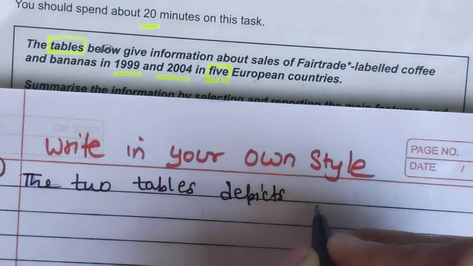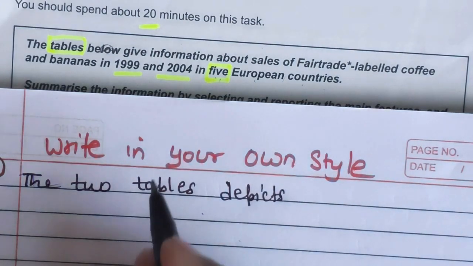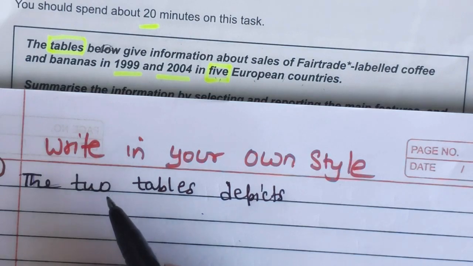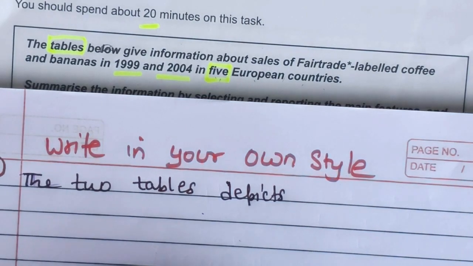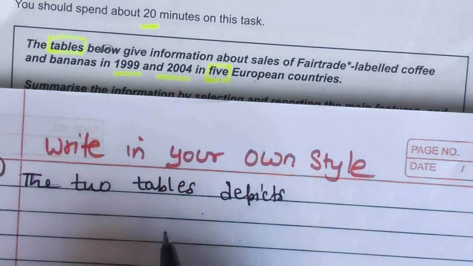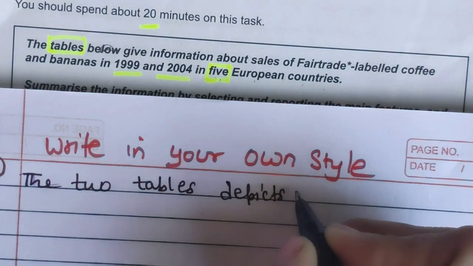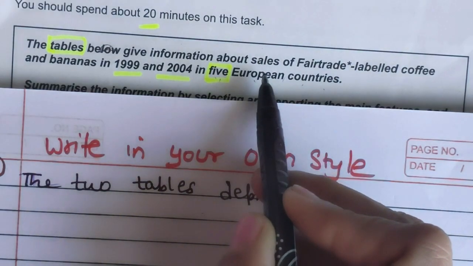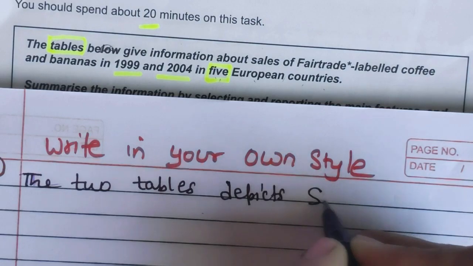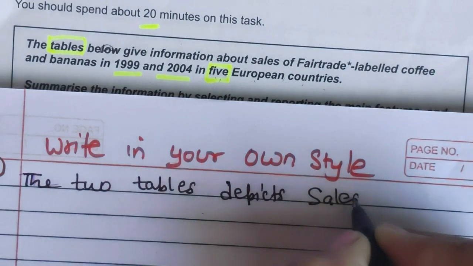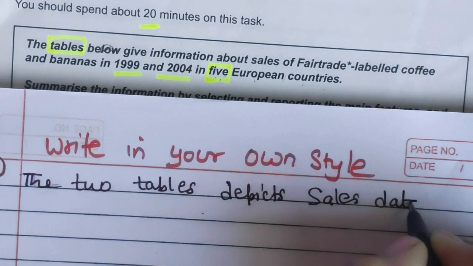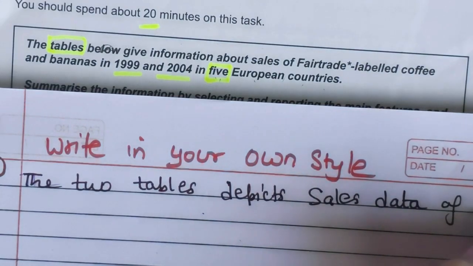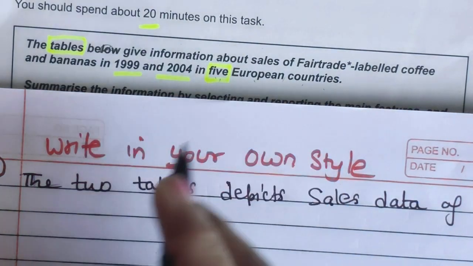Depicts what now? I am not going to repeat the word information. So what am I going to write, you tell. The two tables depict sales data, because they are talking about sales. Sales data of Fairtrade, sorry, F is capital because it is given here in capital.